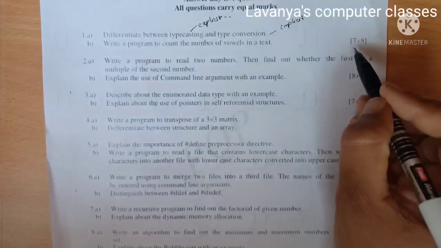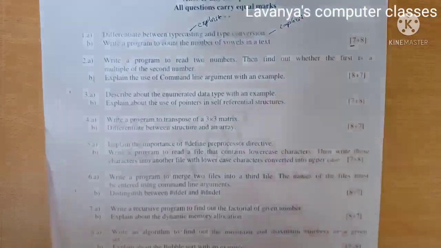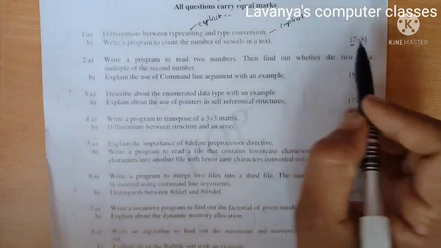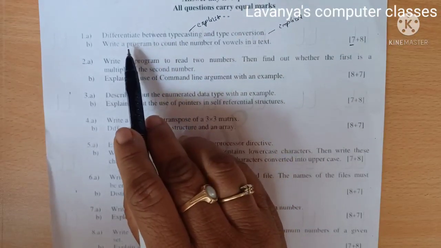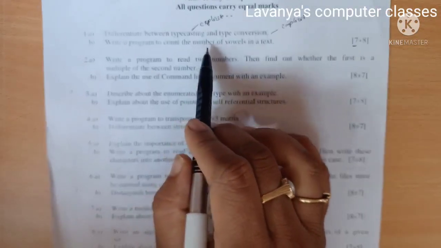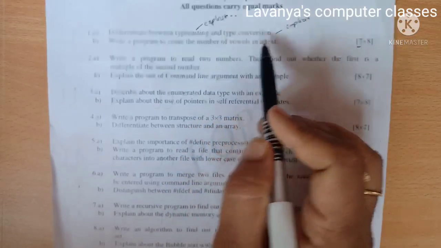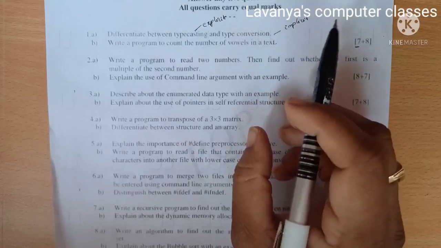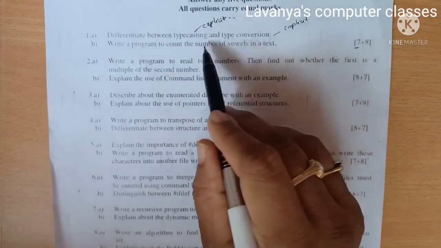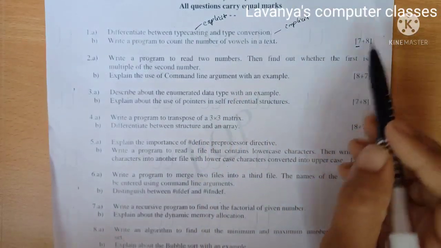That is for 7 marks. So one question carries 15 marks in total. Only 7 marks are allotted for A. Next, question 1B: write a program to count the number of vowels in a text. What are the vowels? Just take any word, and in that word, how many vowels are there? It is a simple program, it is 8 marks.